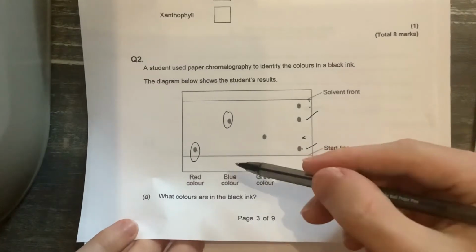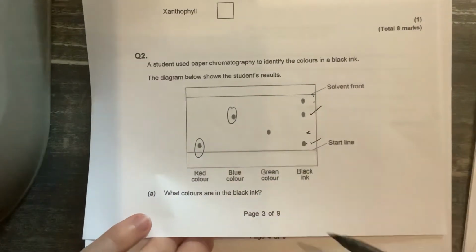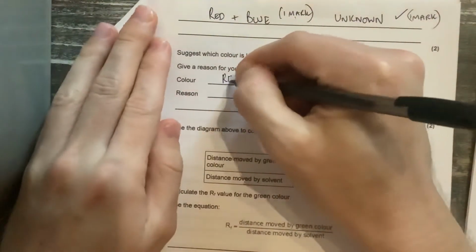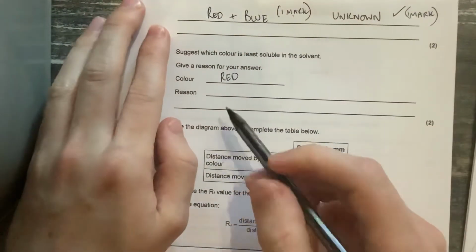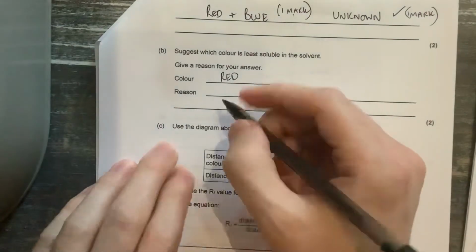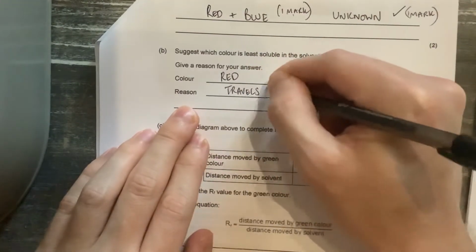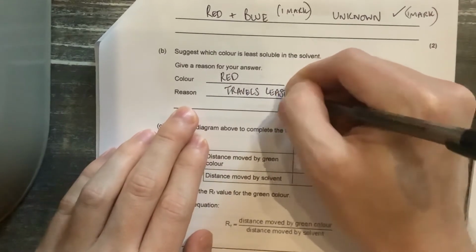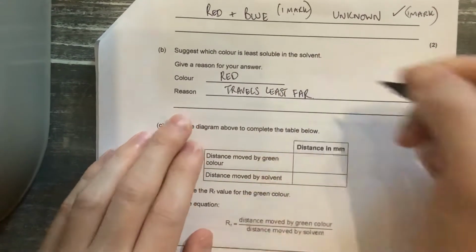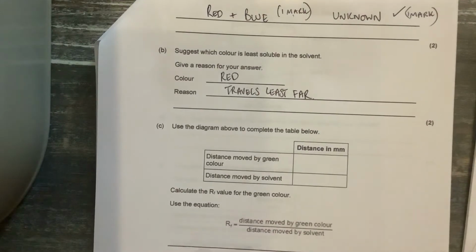So which is the least soluble? That means which one dissolves the least up the paper, and it's red. So the answer is red, the least soluble. The reason is because it travels the least far.